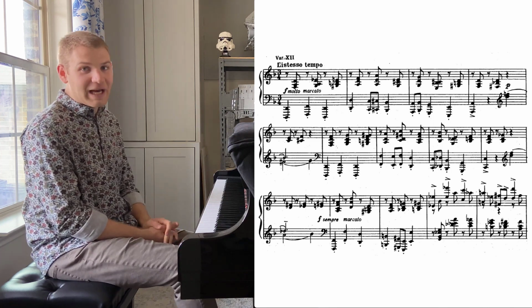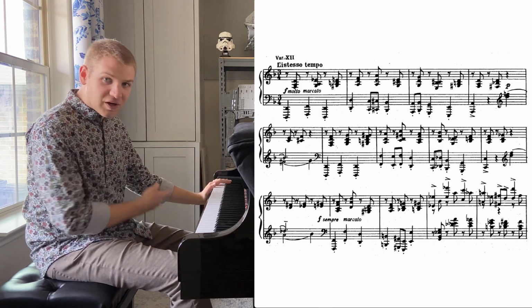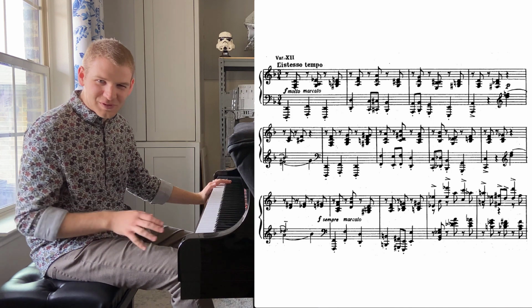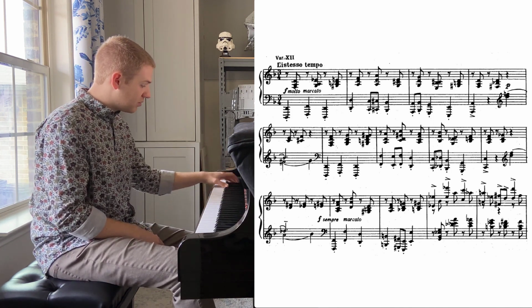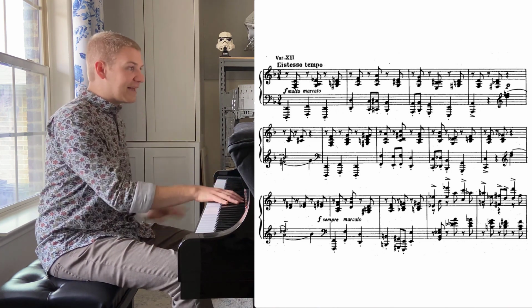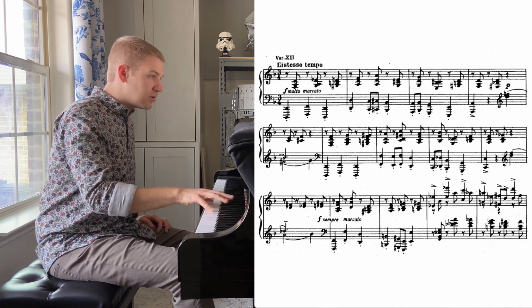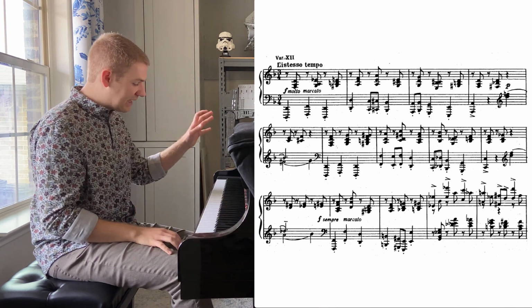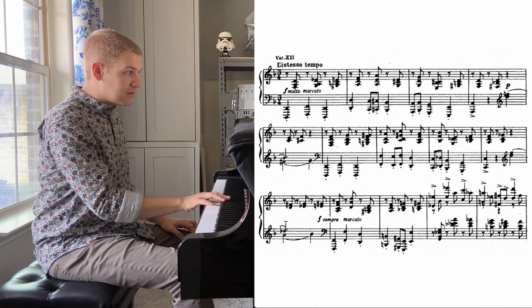I want to talk about what happens in the second half of the variation. I spoke about how the left hand starts on F, and then it goes somewhere else. Well, that somewhere else is really interesting. We'll play F here, ending on E, so a half step away. Then our right hand takes the melody on an E flat, so another half step. Ending on D.